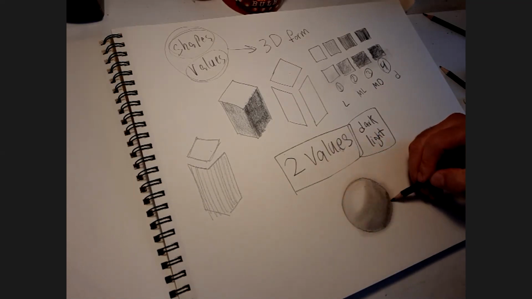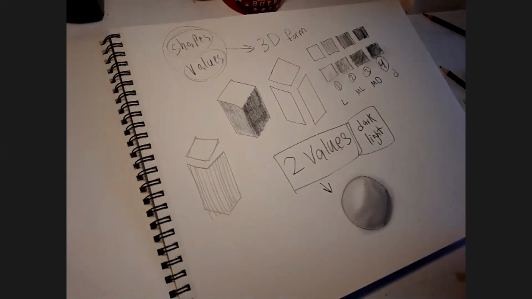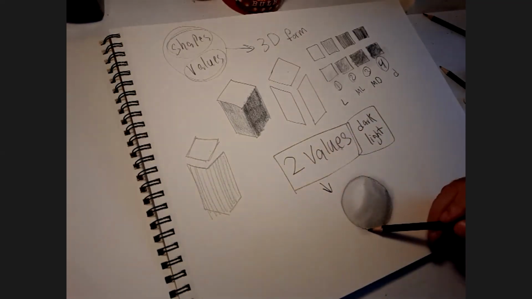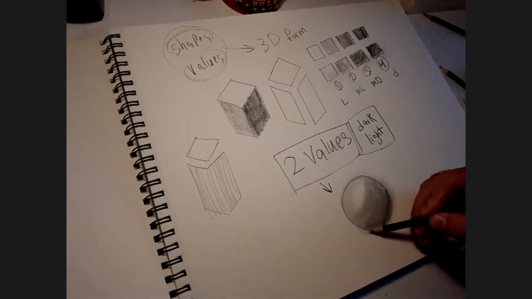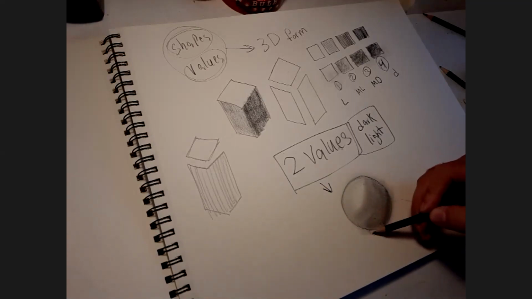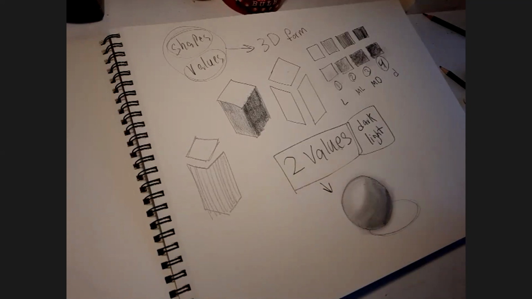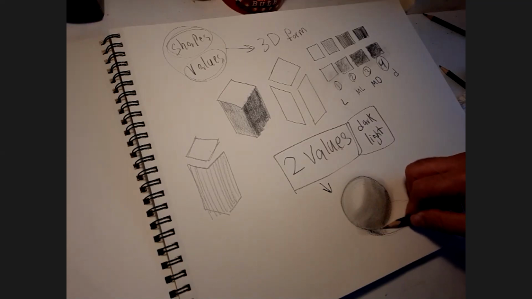Now we have to do 1 more thing. So it looks like there's a light source from here. So when there's a light source here, it looks like we are going to have a cast shadow here. So we just put a sort of oval shape here, which is representing the cast shadow part. And then we give this the darkest value.